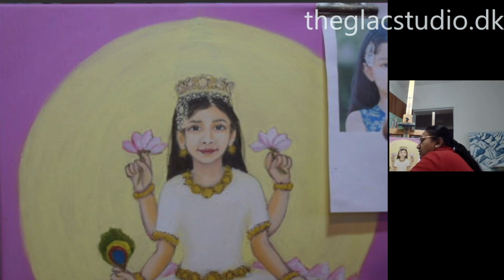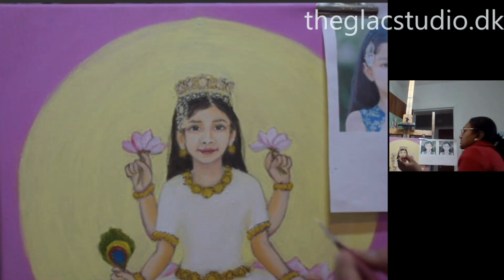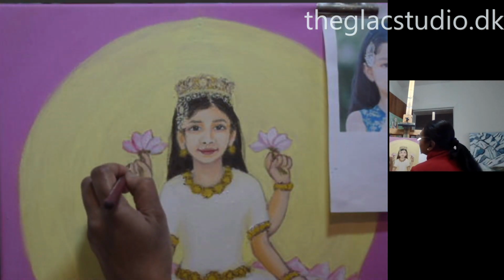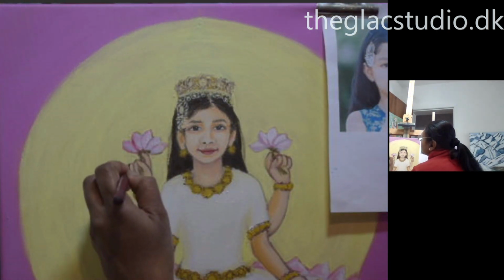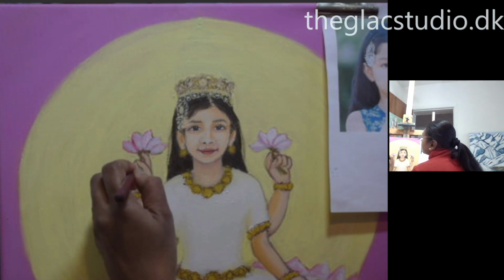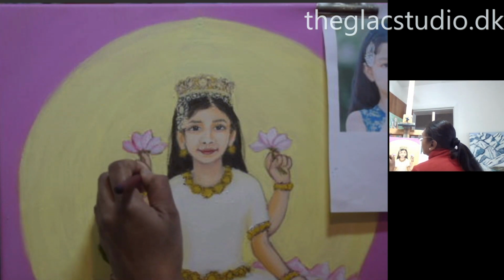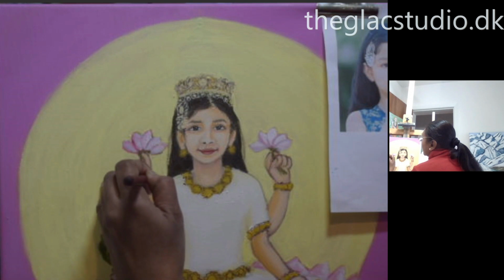With respect to the fingers, I'm going to take the lightest tonality to just go over one more time and enhance those finger areas that will have light falling on it.